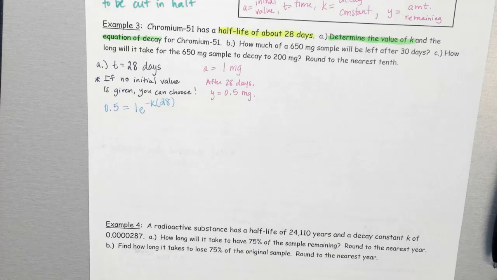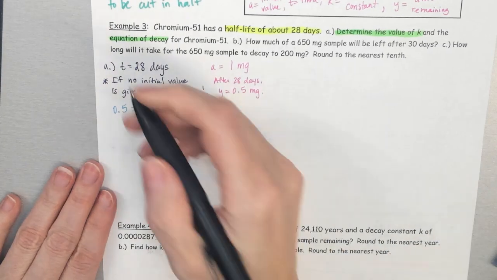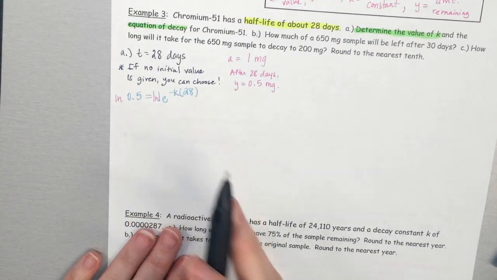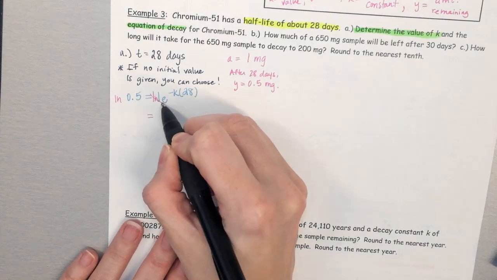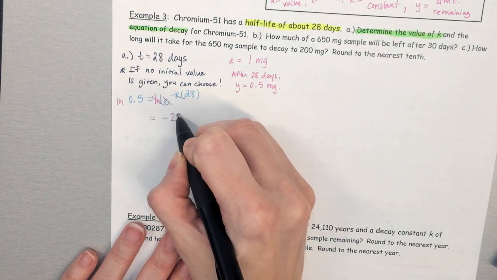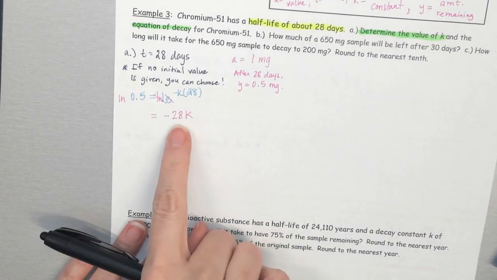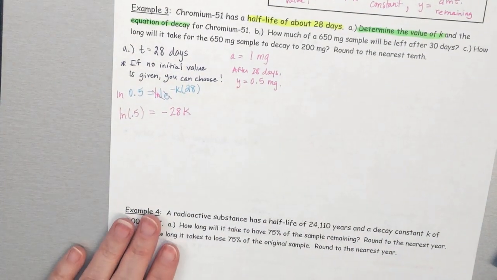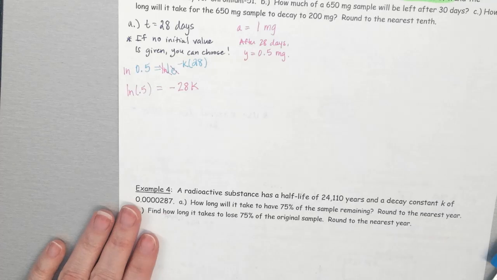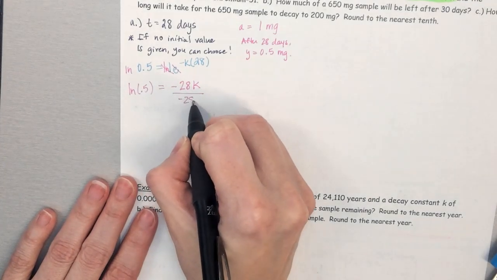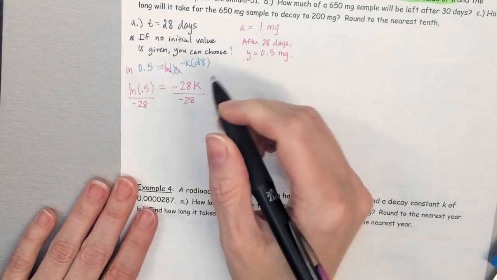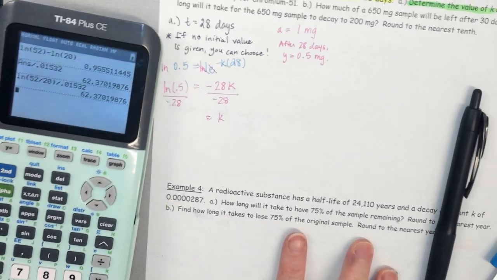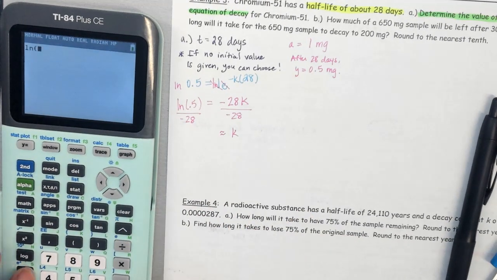So then you can just go into your natural log. You can do the natural log on both sides here. 1 times anything is itself, so that doesn't make a difference. These are still going to cancel out, and we have negative 28 times K. I write it like that because I like to multiply it. You don't necessarily have to write it the exact same way. Okay, and then we're going to divide both sides by negative 28. Okay, and again, we'll just do that to 4 significant figures or 5 decimal places.